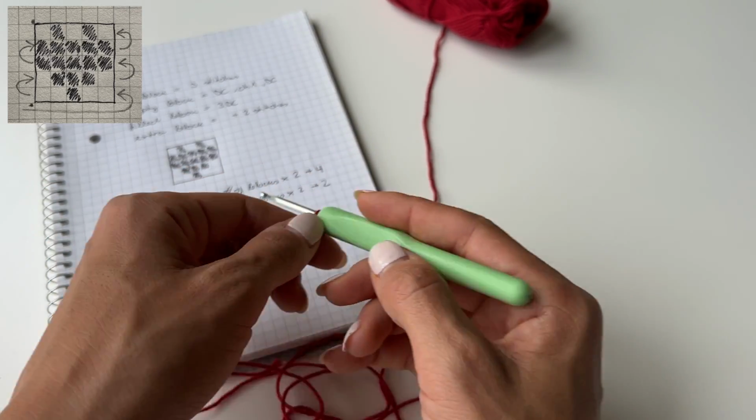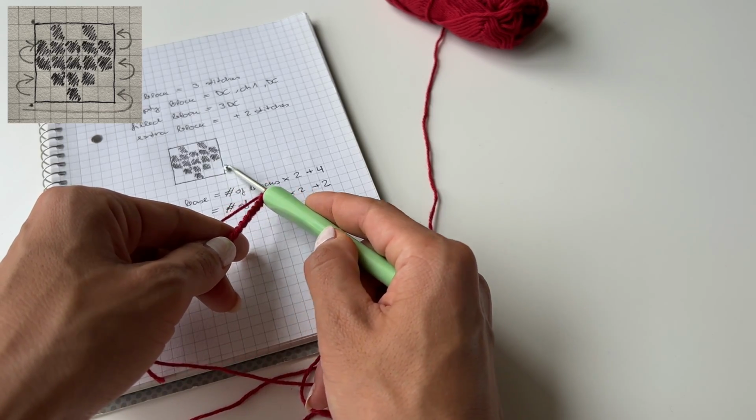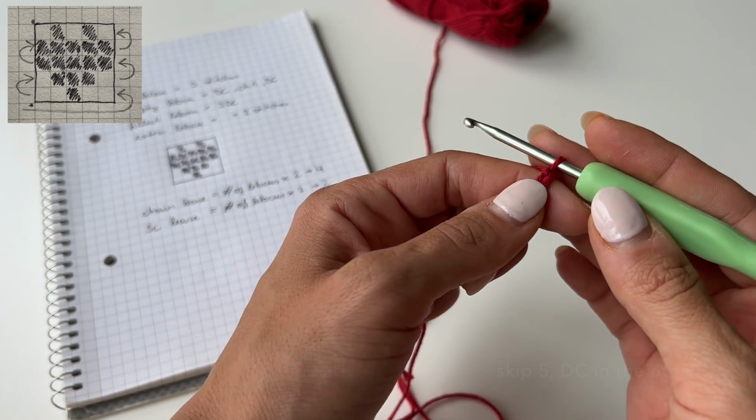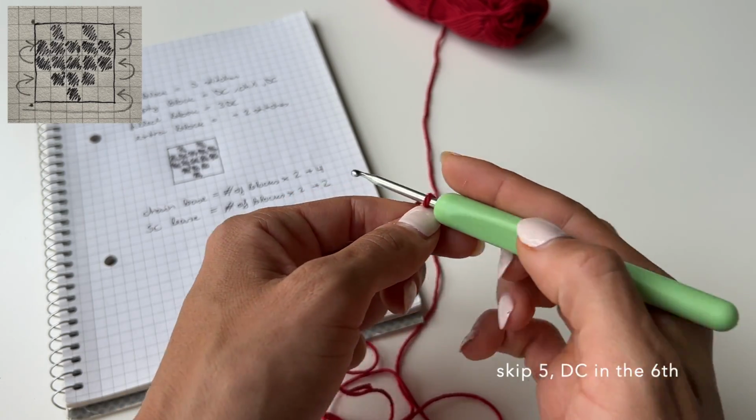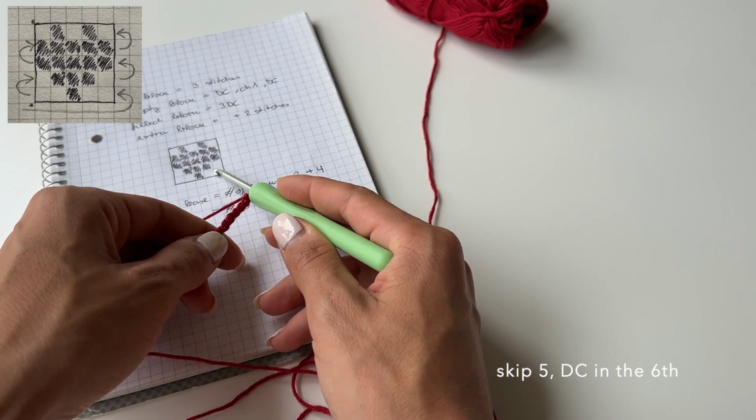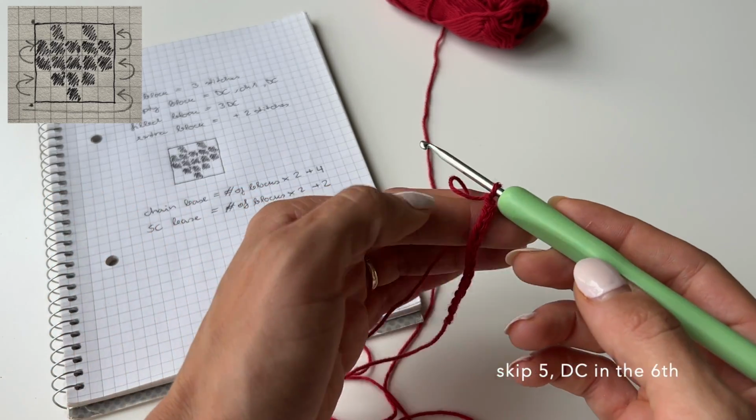So here I have these 14 chains, and now we can start working on this first row. First we just have to establish this first block, and for that we have to skip 5 chains, and then in the 6th one this is where we are going to make our first double crochet.